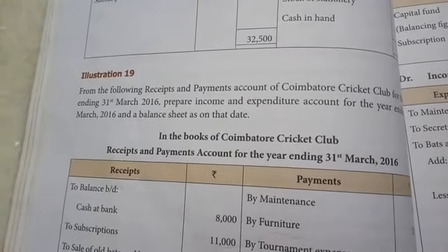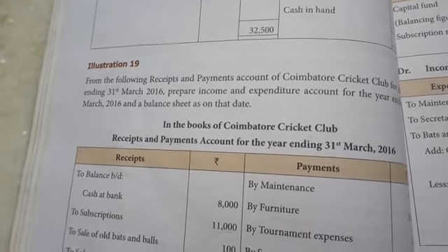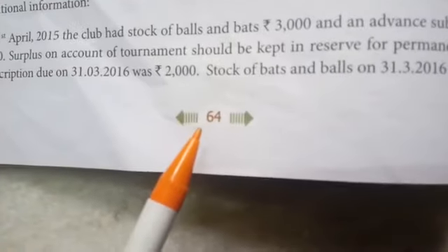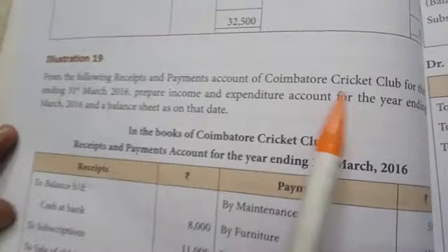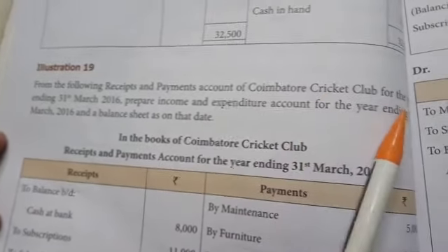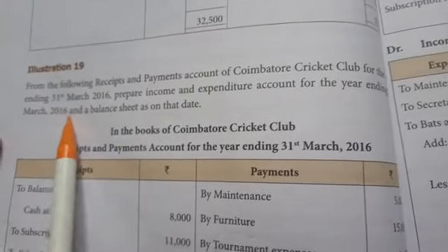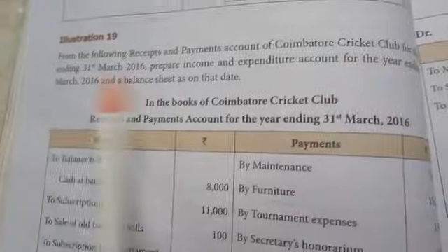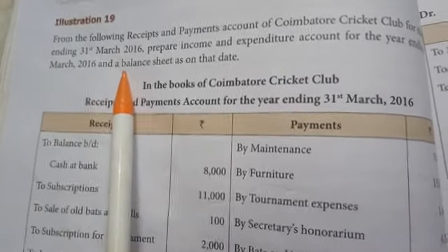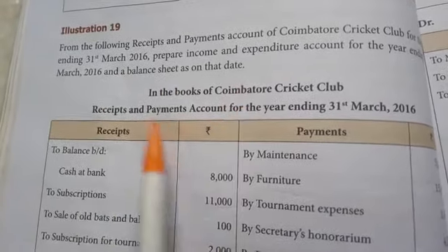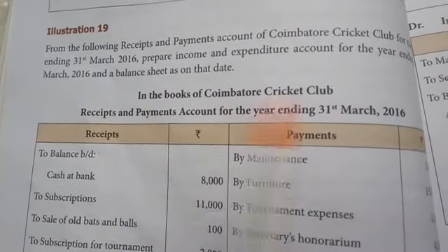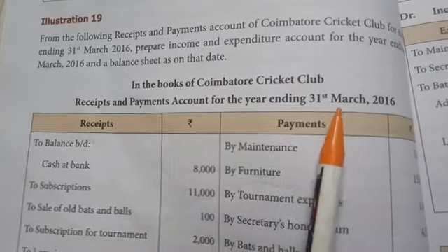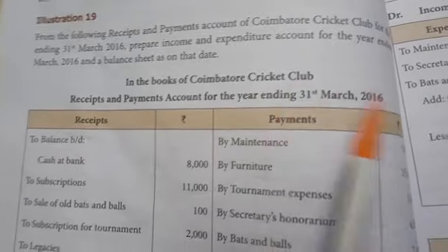Good morning, students. Today we are going to discuss illustration number 19, page number 64. See the problem. From the following receipts and payments account of Coimbatore Cricket Club for the year ending 31st March 2016, prepare income and expenditure account for the year ended 31st March 2016 and a balance sheet as on that date. In the books of Coimbatore Cricket Club, receipts and payments for the year ending 31st March 2016.